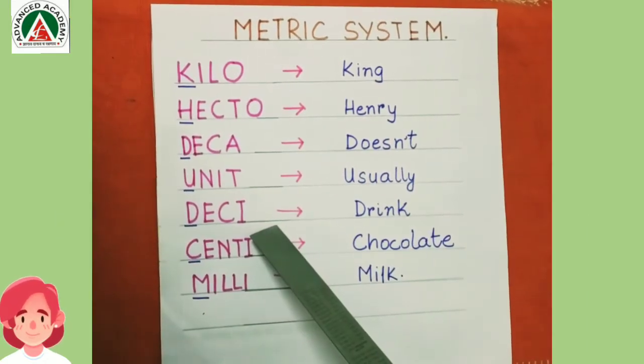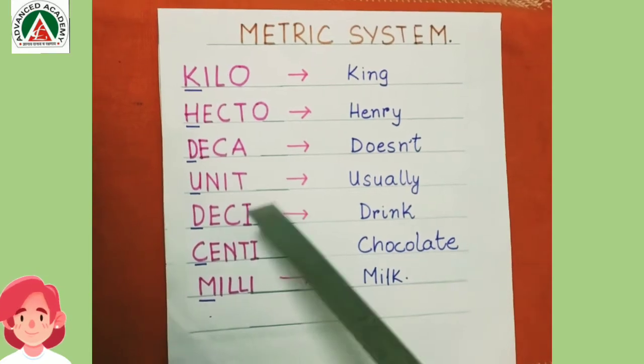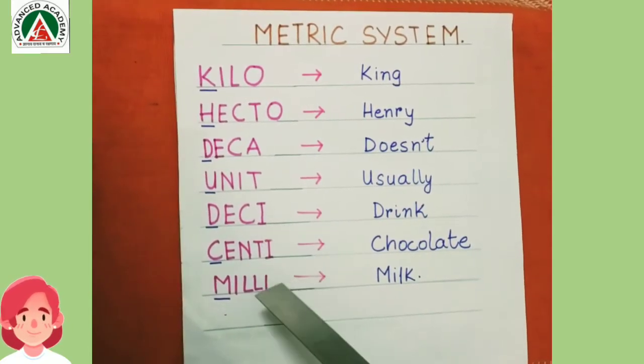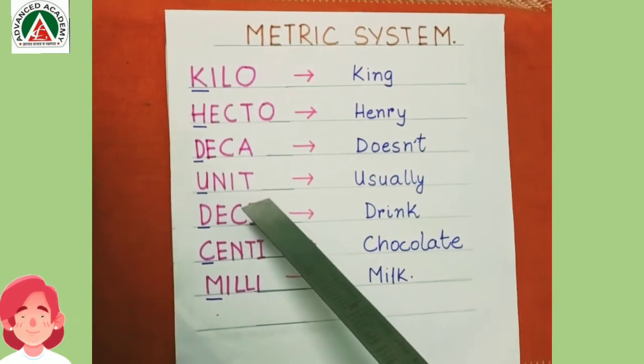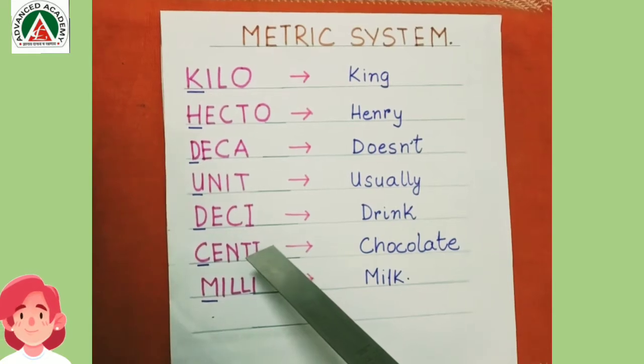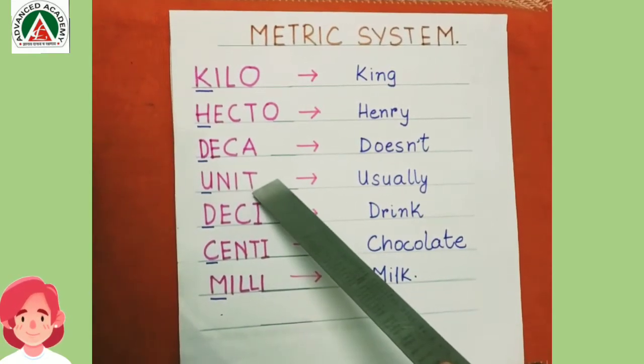So, a deci means 1/10 of the base unit. Centi is 1/10 of deci or 1/100 of the base unit. And milli is 1/10 of centi or 1/1000 of the base unit.